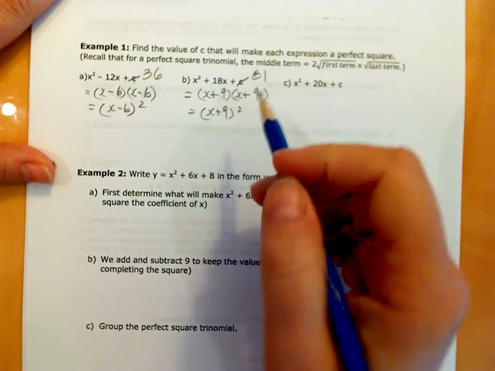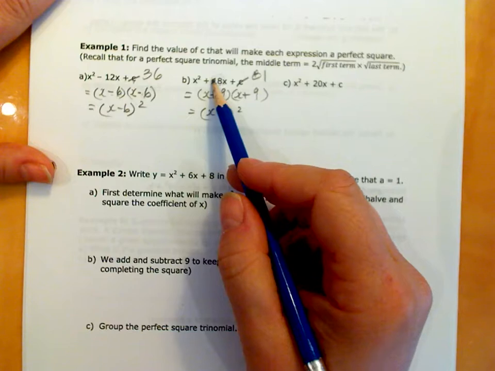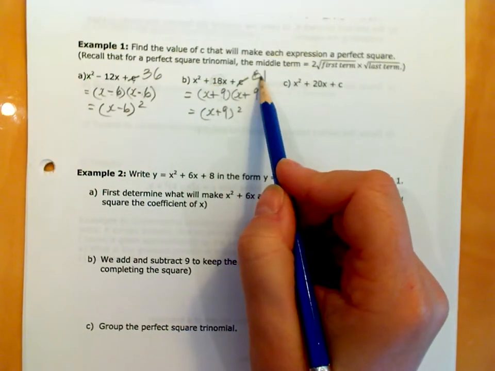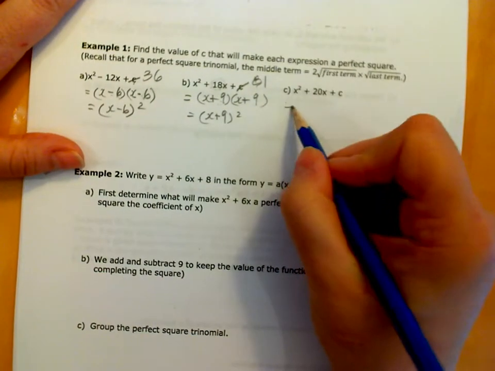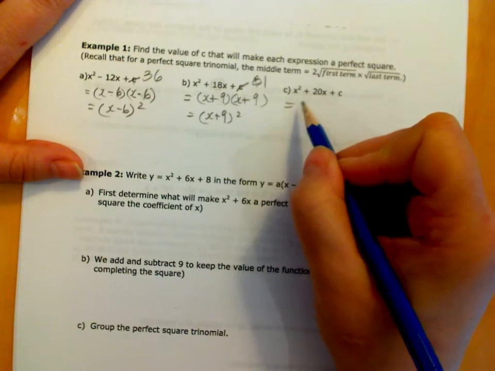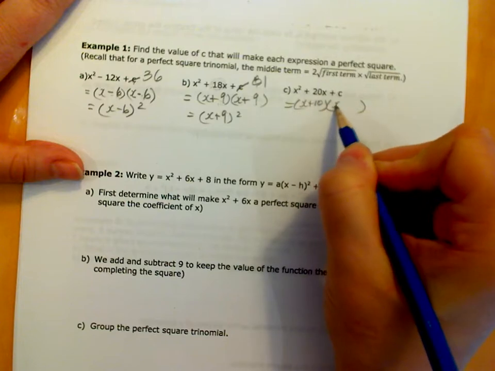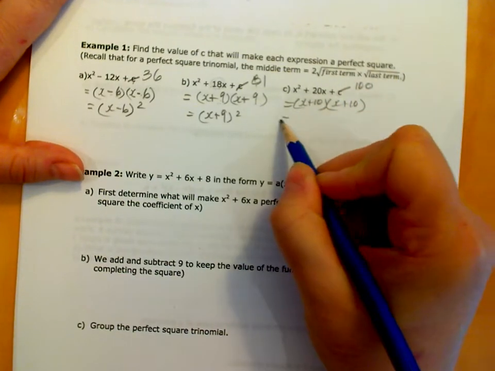So what I hope you're noticing is you could just take this number, cut it in half, and then square it, and then you get the number for c. So let's see if that works. Take this number, cut it in half, it's 10. And square it, and that'll be 100.